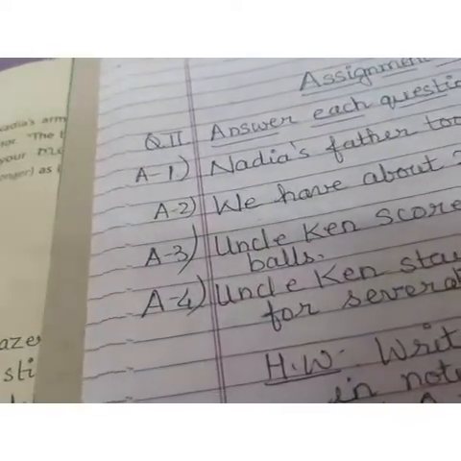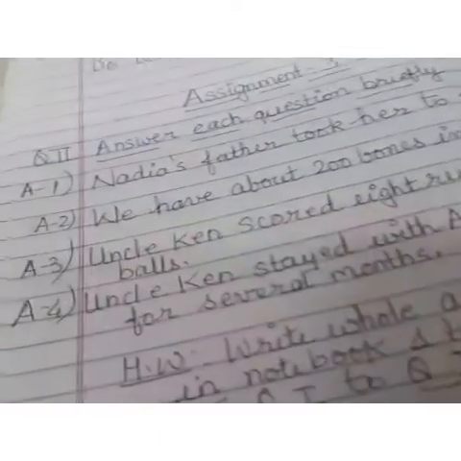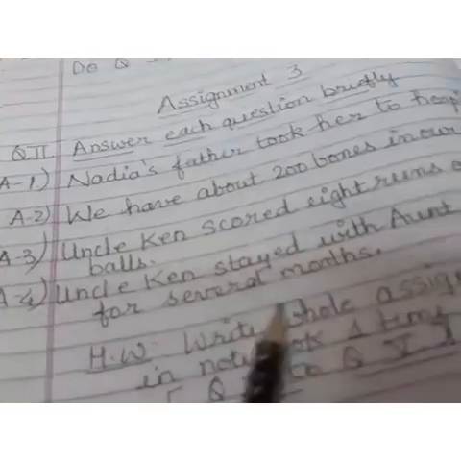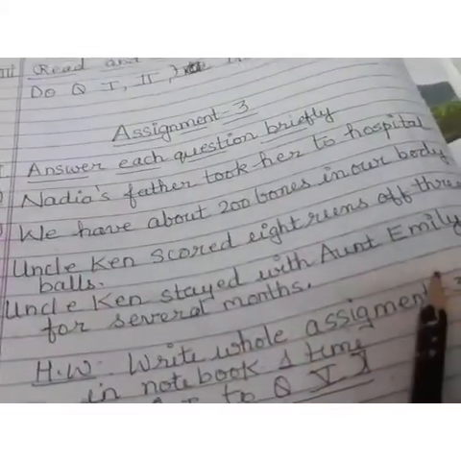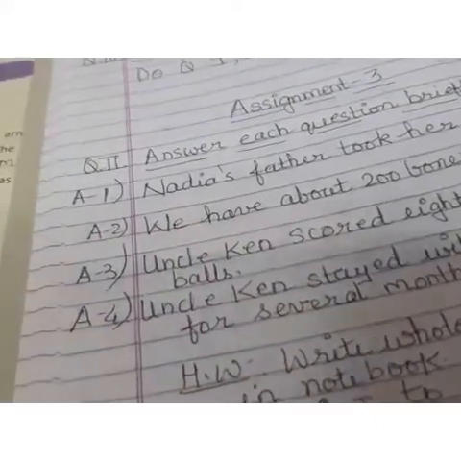Then how many runs did Uncle Ken score? Uncle Ken scored 8 runs. How long did Uncle Ken stay at Aunt Emily's? Uncle Ken stayed with Aunt Emily for several months. So these are the 4 question answers that you have to write.